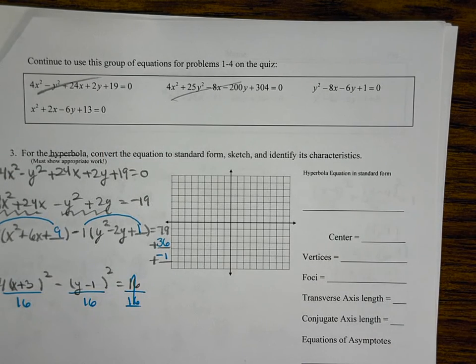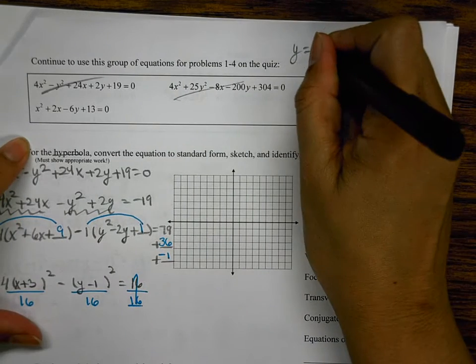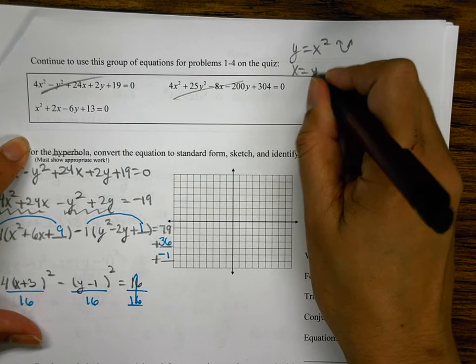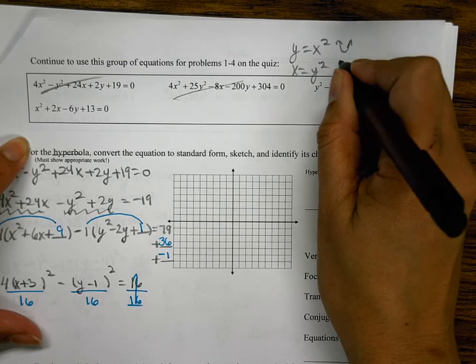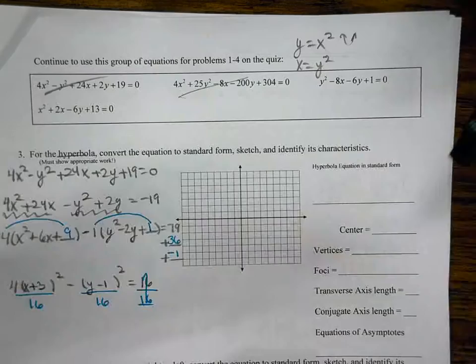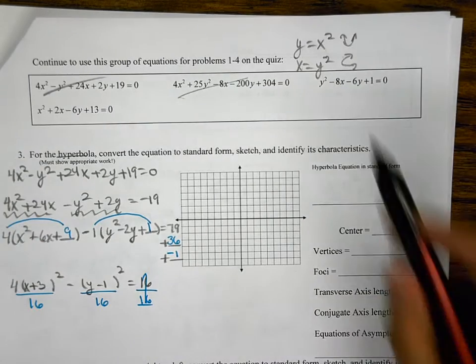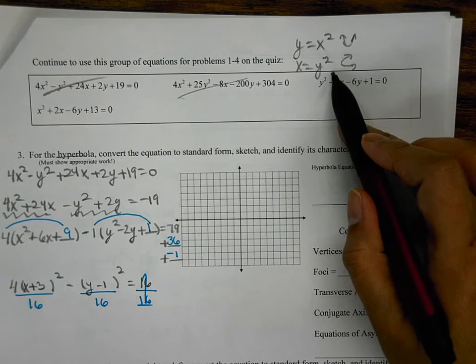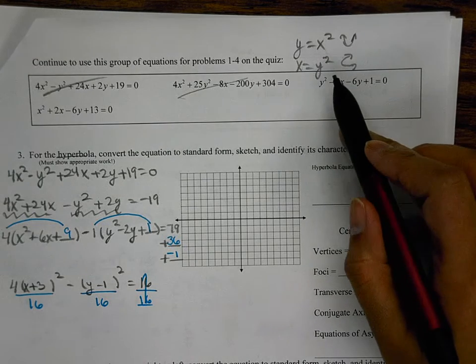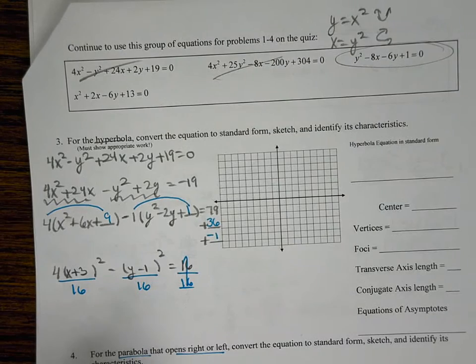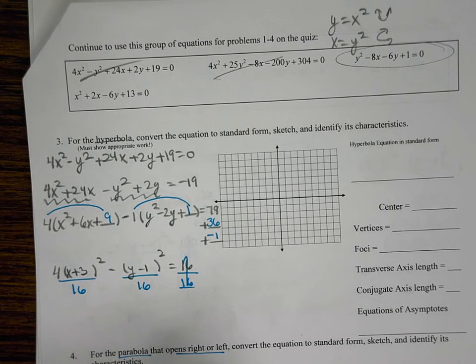The ones that open up and down are the y equals x squared. Just a reminder, y equals x squared opens up or down. X equals y squared opens right or left, depending on positive or negative. Okay, so x equals y squared is the one we're looking for because it's the one that opens right or left. So y, we're looking for the one where the y is squared. That's that one there. Y squared minus 8x minus 6y plus 1 equals 0.